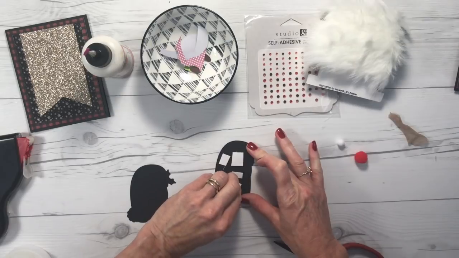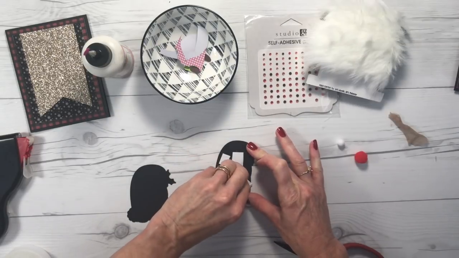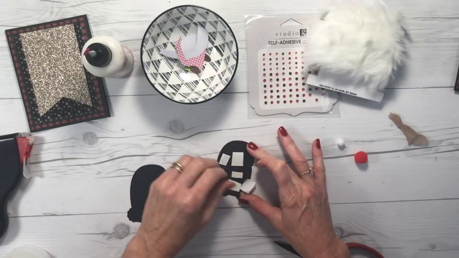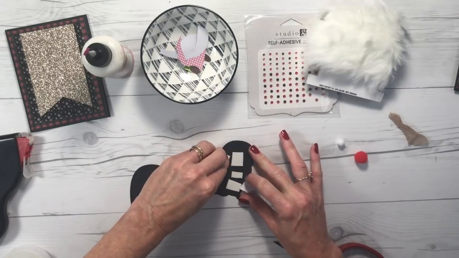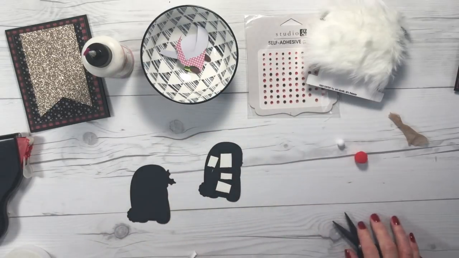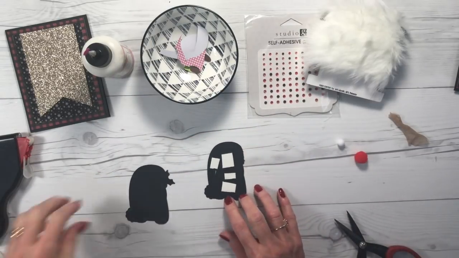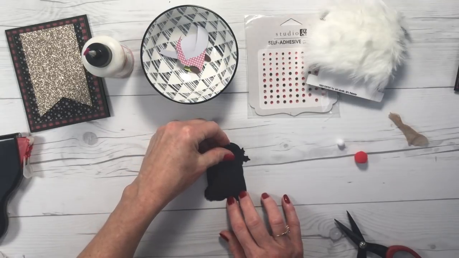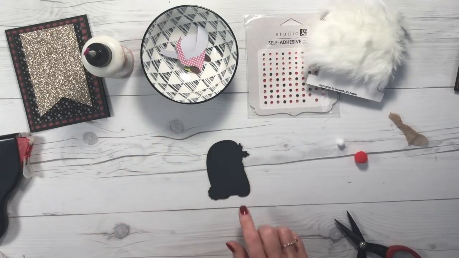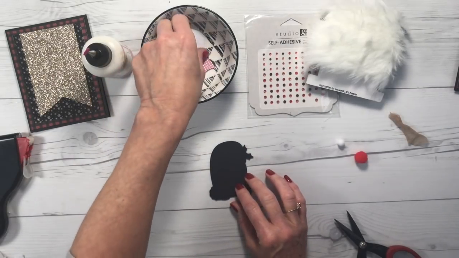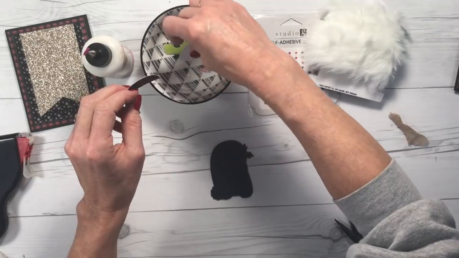I'll go ahead and rip your covers off. There we go. I'm just going to line that up. And already we've added a little bit of dimension to Mr. Santa.